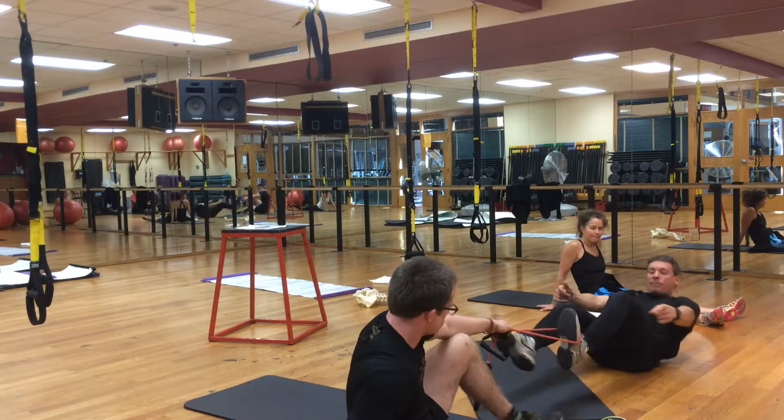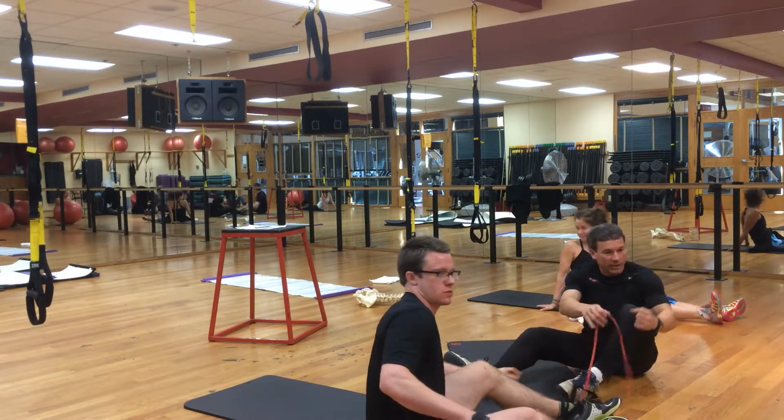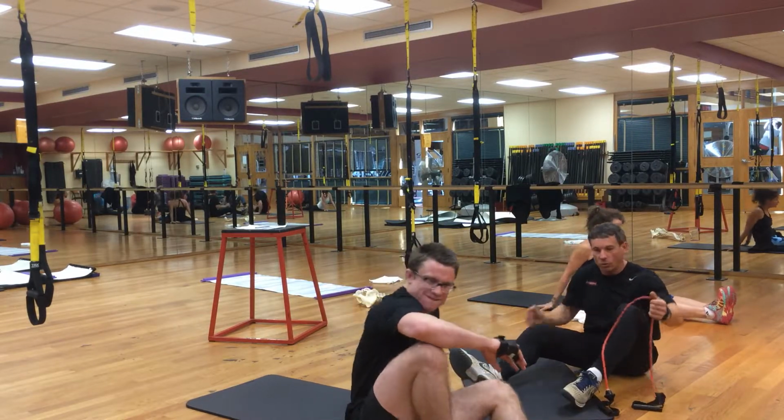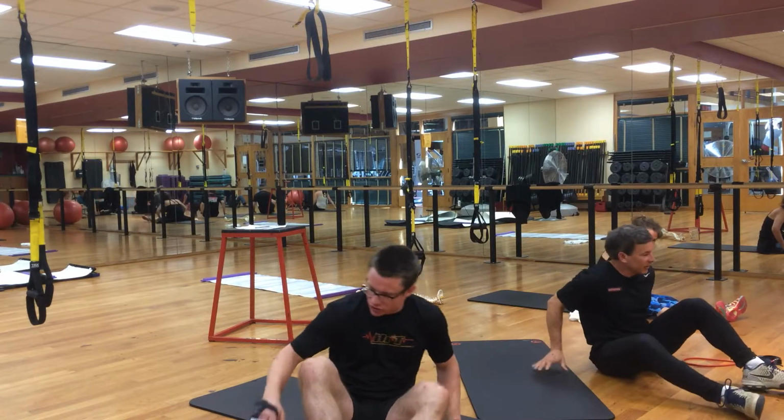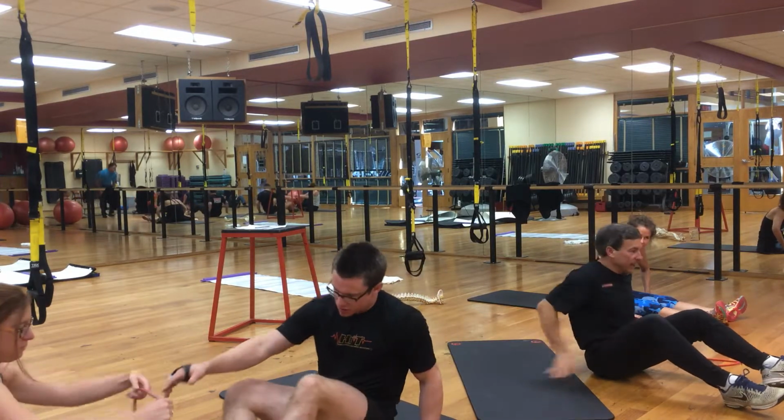Okay, so pair up with a partner real quick and just get a feel of that. One person hold, one person resist. And just try it. You have to hold it in place.